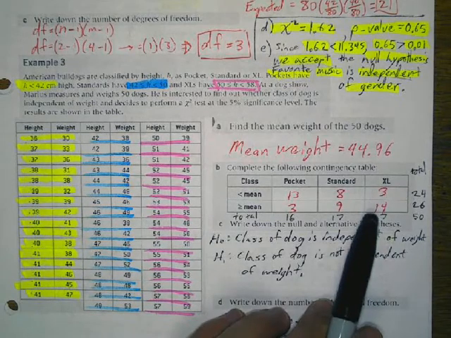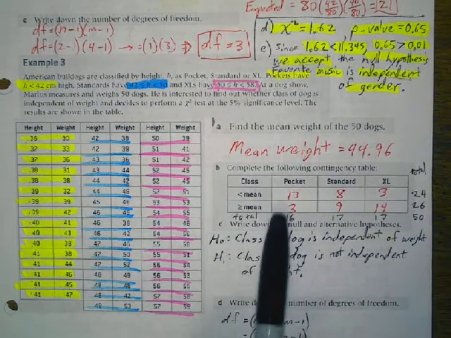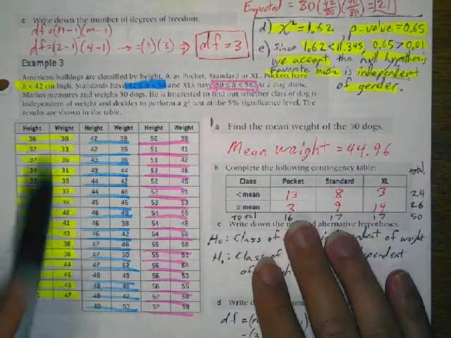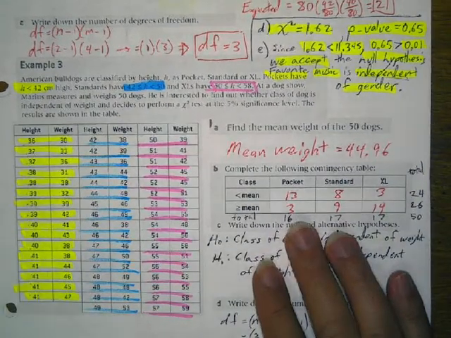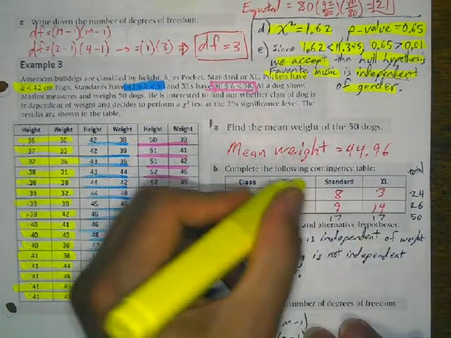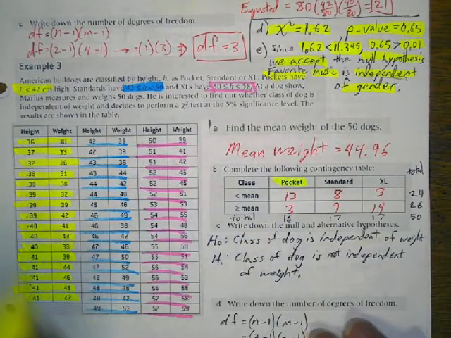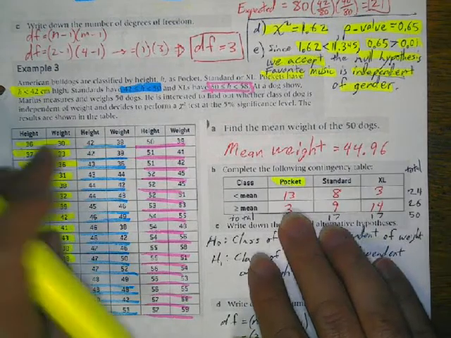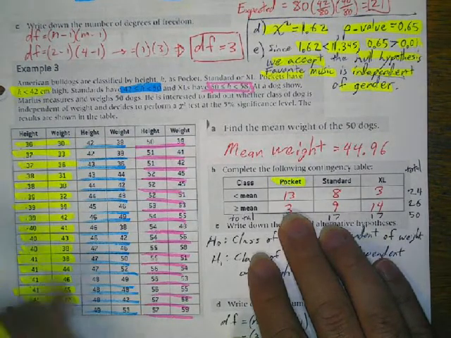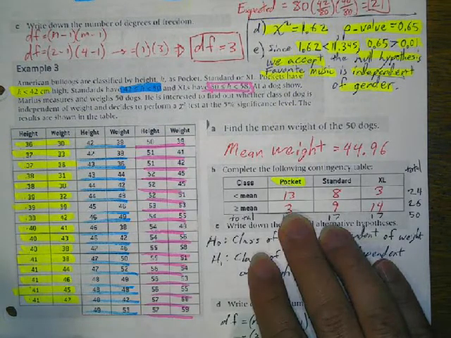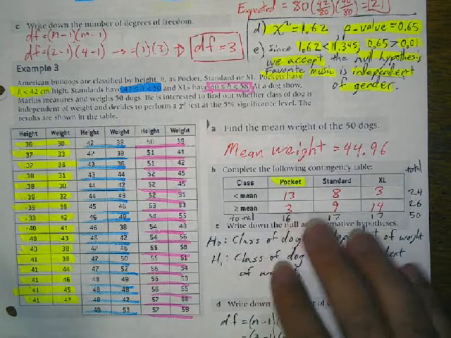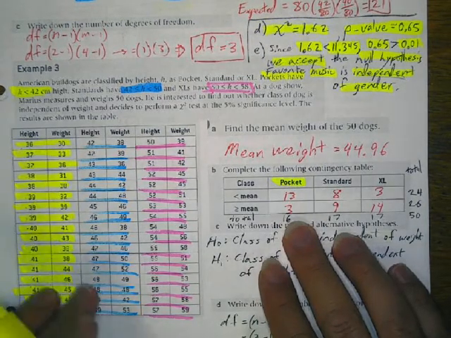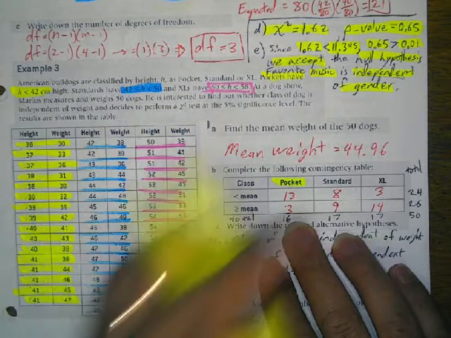So I looked at all the pocket dogs, which are in yellow, and I looked at the weights. There were about 13 of the pocket dogs that were less than 44.96 in weight, and then there were 3 pocket dogs that weighed more than 44.96.